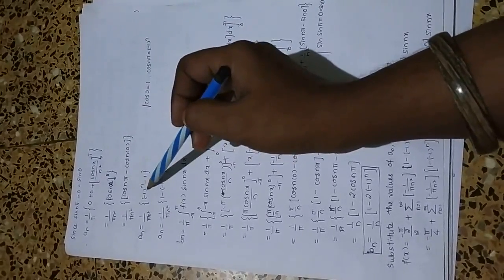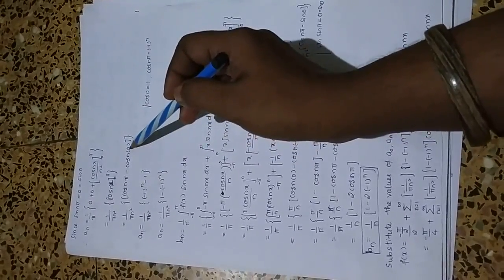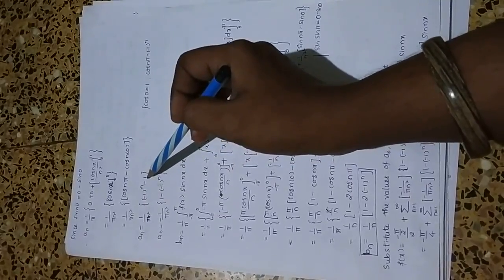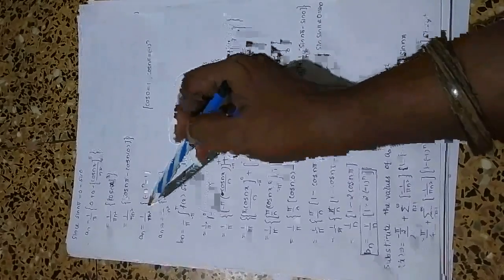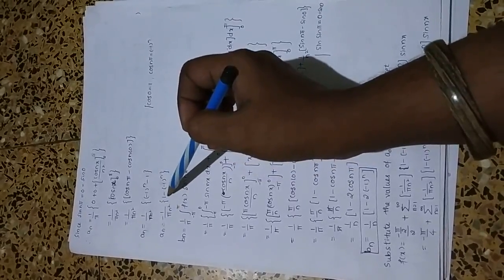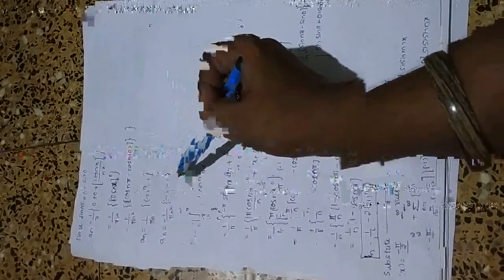Cos n pi is minus 1 raised to n. Cos n into 0 is cos 0, that is 1. Therefore an is equal to 1 upon pi n square into minus 1 raised to n minus 1. Taking minus common from this bracket, an is equal to minus 1 upon pi n square into bracket 1 minus of minus 1 raised to n. This is an.